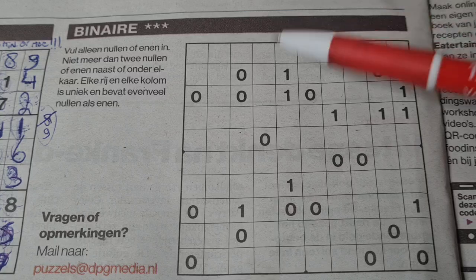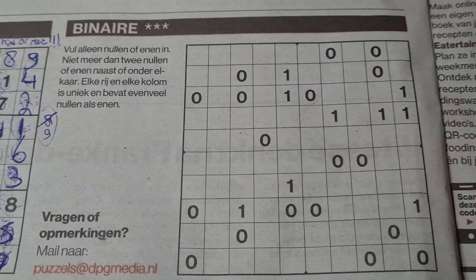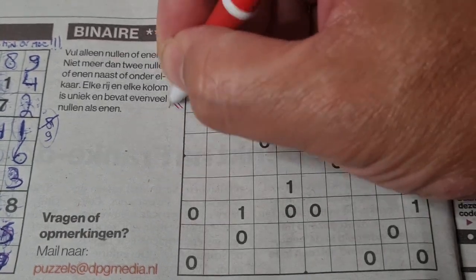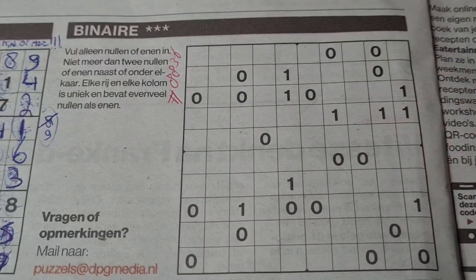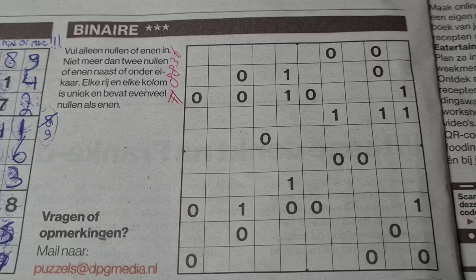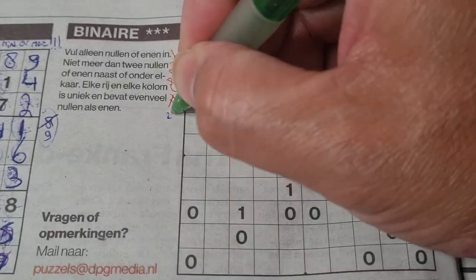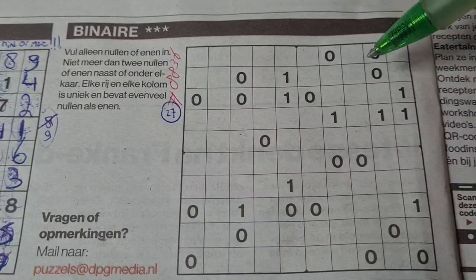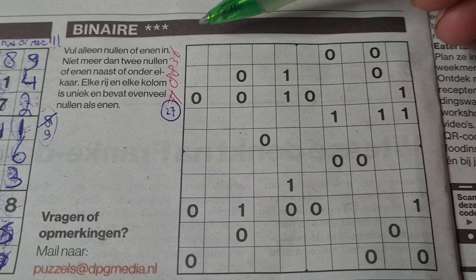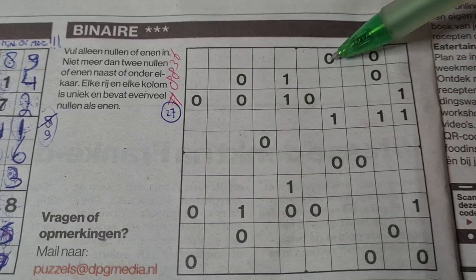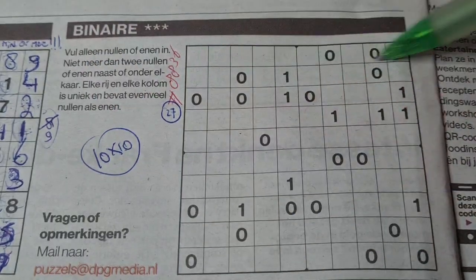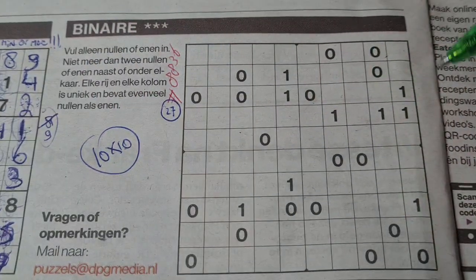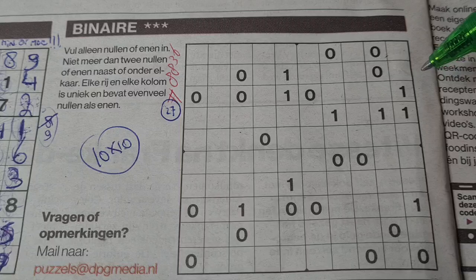All right, the binary puzzle will be number 8836. And before I start, I always count the printed digits. This one has 27 printed digits. That's a lot. Well, what kind of binary puzzle is this one? Let me count. 1, 2, 3, 4, 5, 6, 7, 8, 9, 10. 10 by 10. Binary puzzle. That means in a row or in a column, there are always 5 ones and 5 O's. Alright, so let's get started.